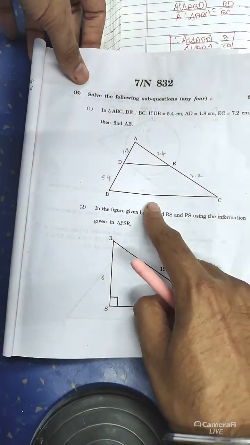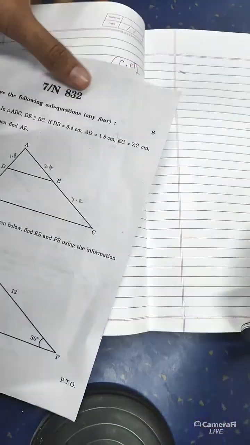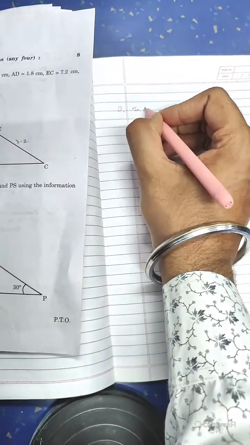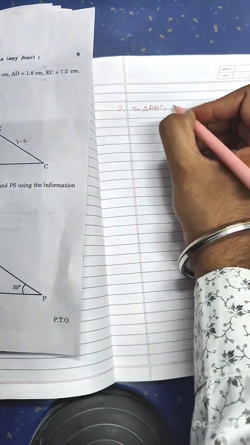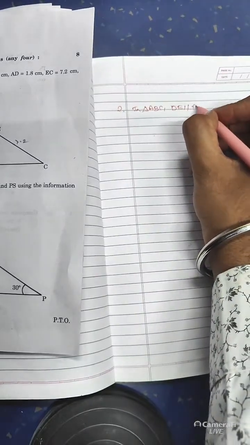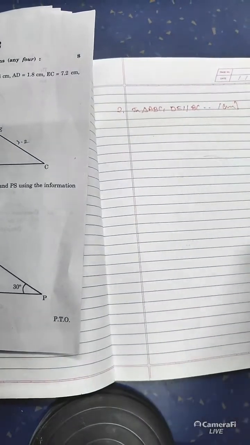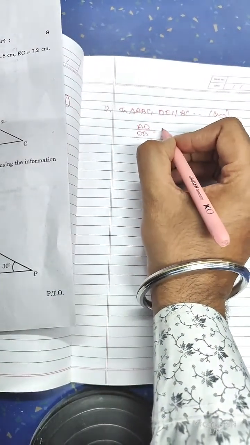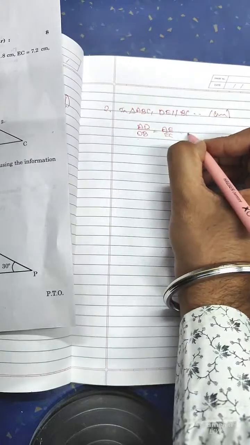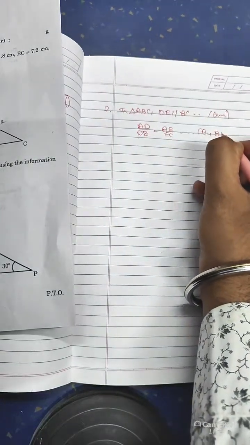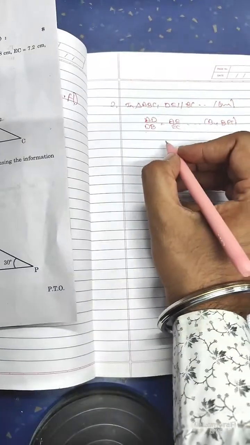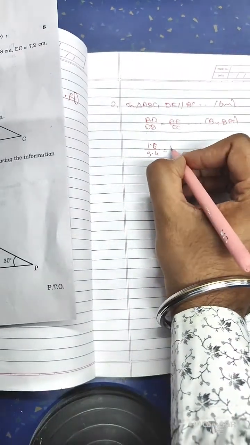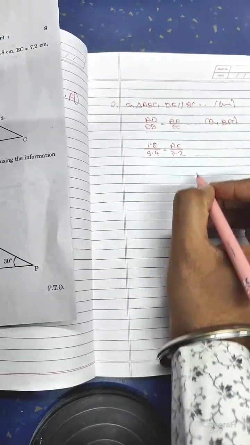In this one you are supposed to use the BPT theorem. I'll show you how exactly this particular sum is to be solved. So you need to write in triangle ABC, DE parallel to BC given, AD upon DB equals to AE upon EC by BPT theorem. So AD is given to me as 1.8, this is 5.4, I need to find AE, and this is 7.2.